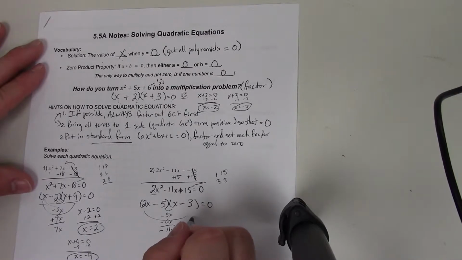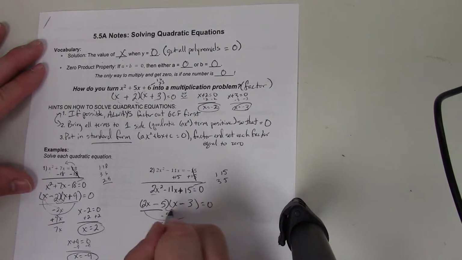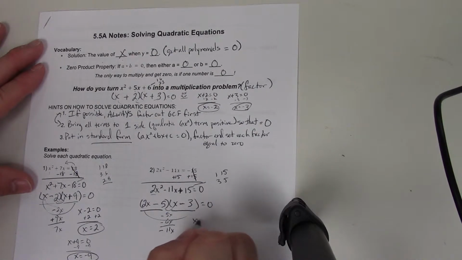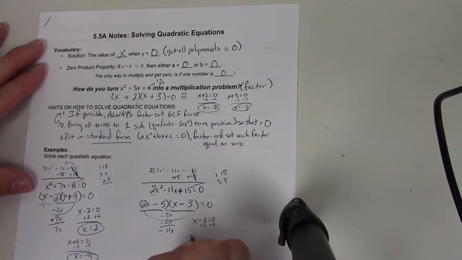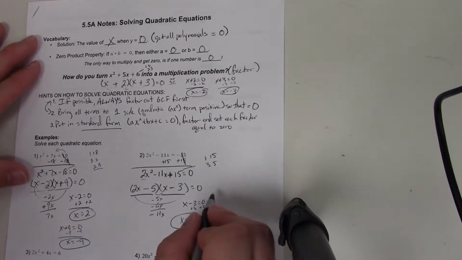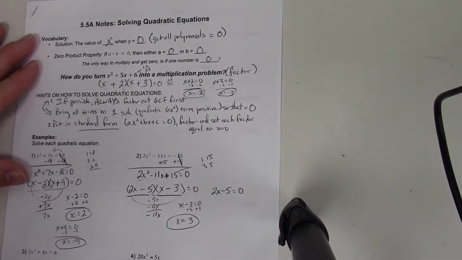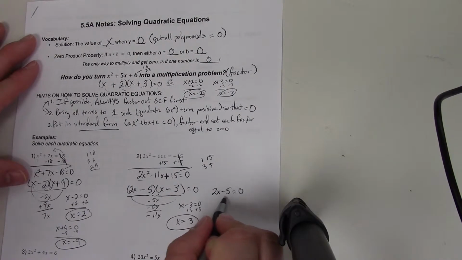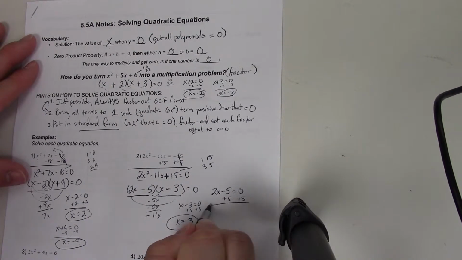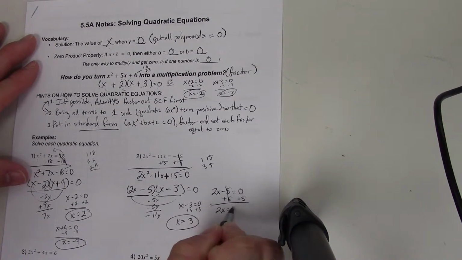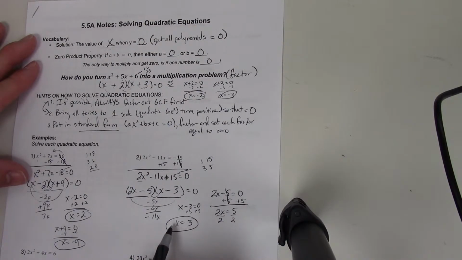Now again, set each term, so this term and this term, equal to 0. X minus 3, well, that's an easy one. We just add 3, and I get x to be 3. For the other one, hopefully you remember how to do this. You've got to set 2x minus 5 equal to 0. What would you do first there? Well, the opposite of this, which is plus 5. You always do the opposite of add and subtract first. Equals 5. And then the last step, of course, is to divide.